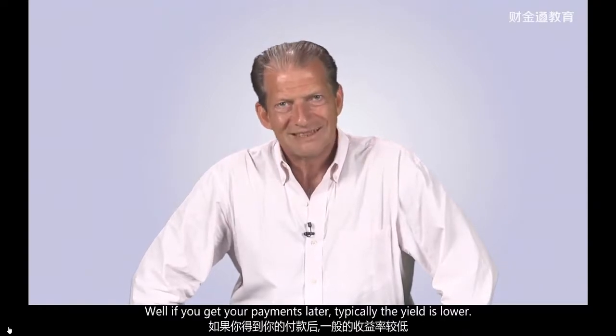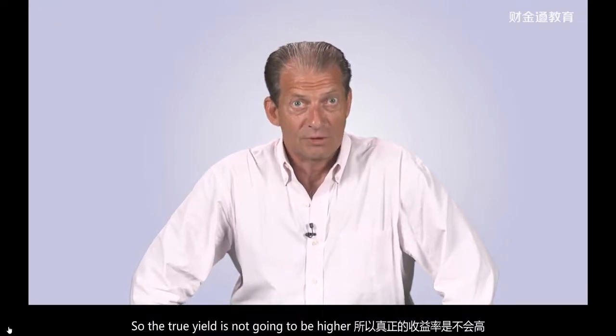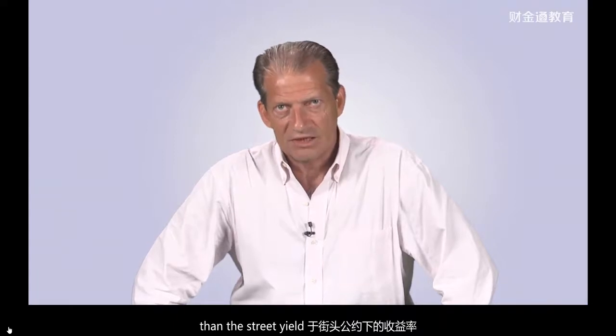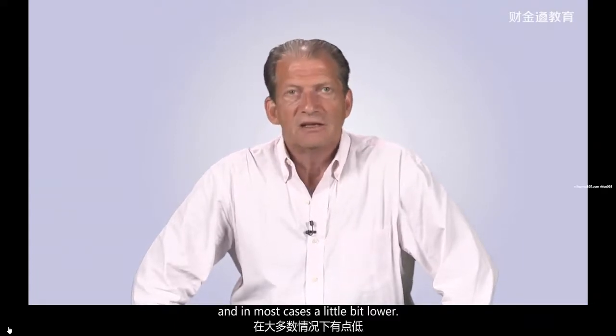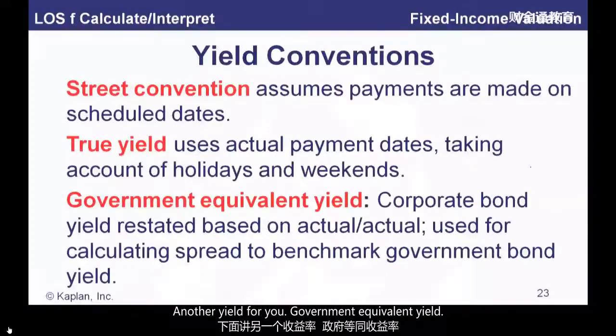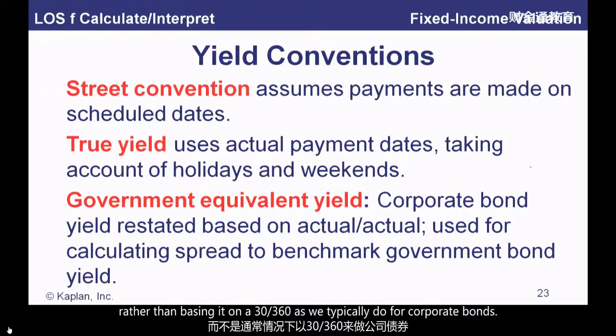Well, if you get your payments later, typically the yield is lower. So the true yield is not going to be higher than the street convention yield, and in most cases, a little bit lower. Another yield for you, government equivalent yield. This is when we take a corporate bond yield and we restate it based on an actual year rather than basing it on a 360-day year as we typically do for corporate bonds.